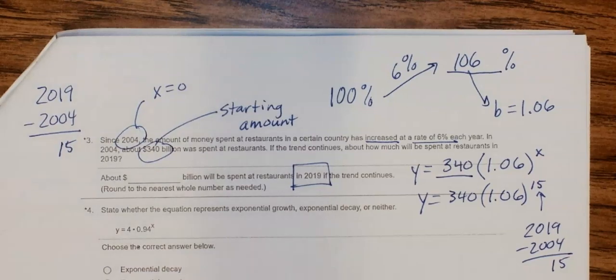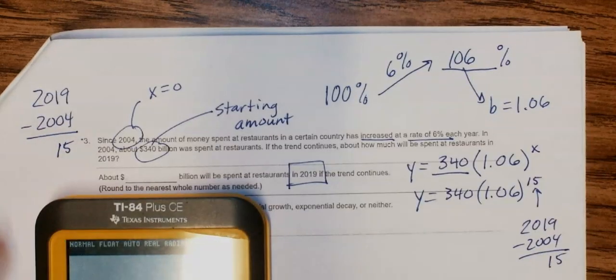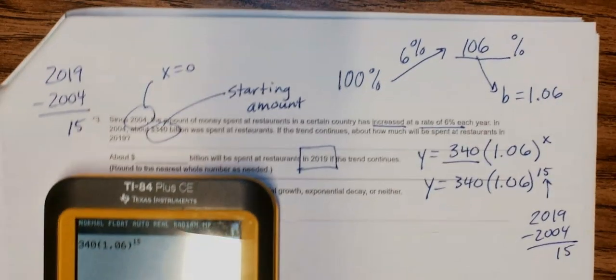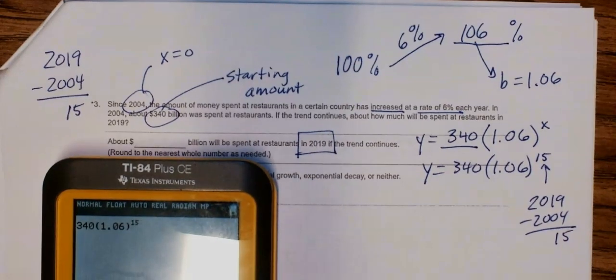So pull out the handy dandy machine. Make sure you know how to type on your device, whether it's Desmos or a calculator of some sort. We want to make sure we get the same exact result. We'll be over 800 billion.